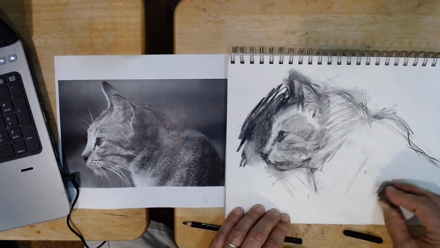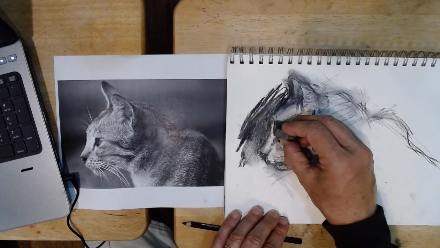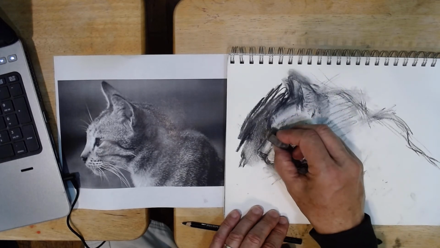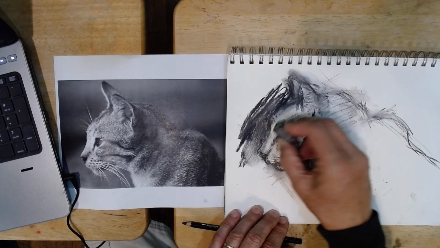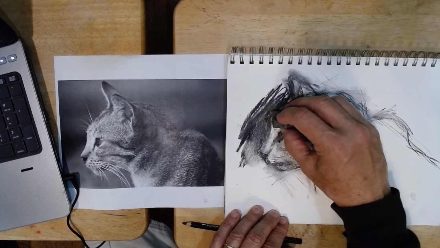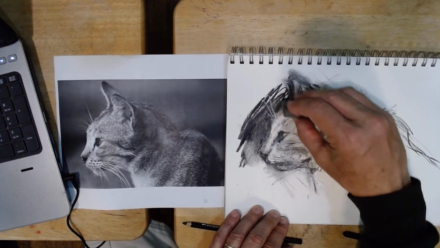Take your eraser with a nice point on it and start to define this edge here that's catching the light. Put in some whiskers.